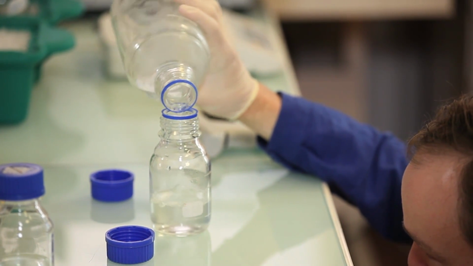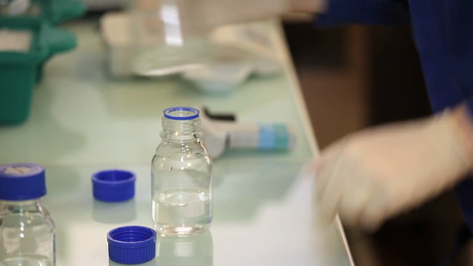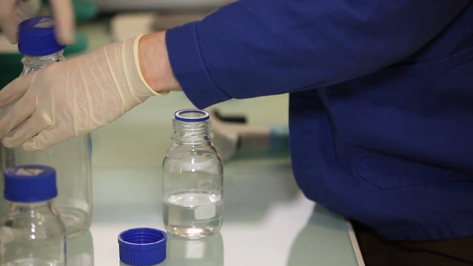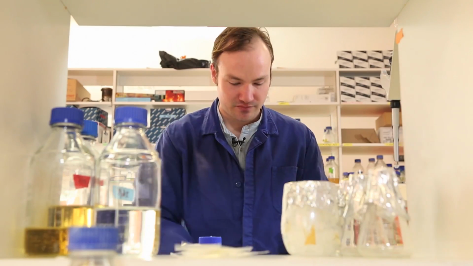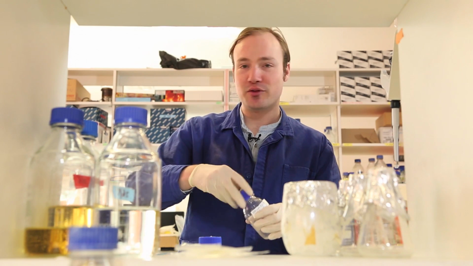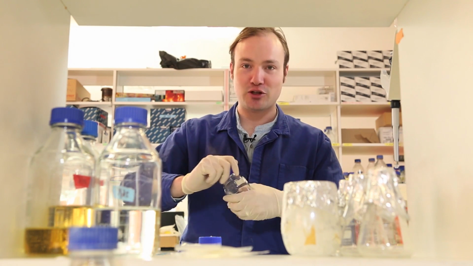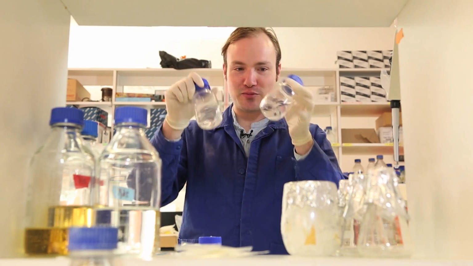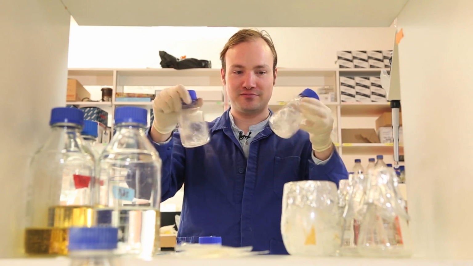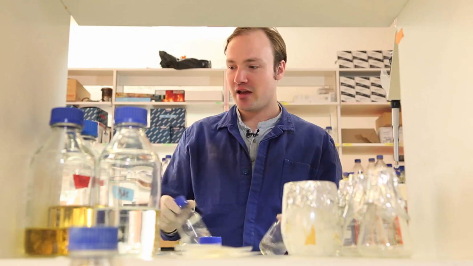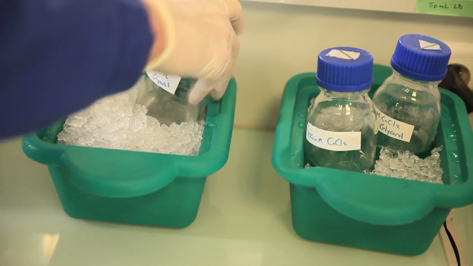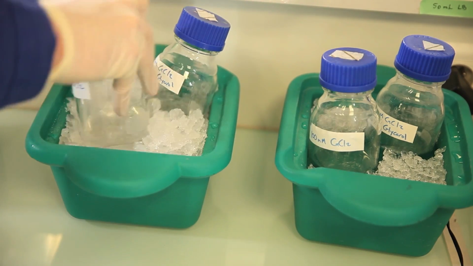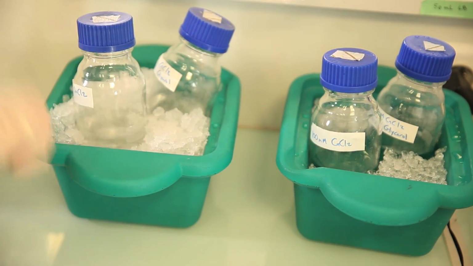You can tell I'm not being too careful with my measurements for these solutions, and that's okay. I don't need to be. They're quite forgiving, and close is good enough. Okay, there's my two solutions prepared. Mix them up, and I'll store these on ice. So you want to store them on ice.